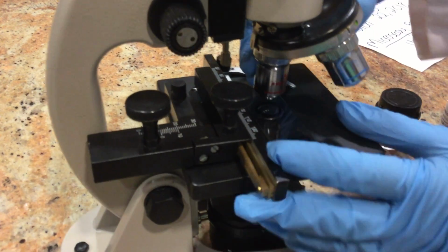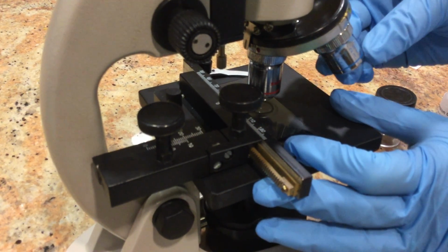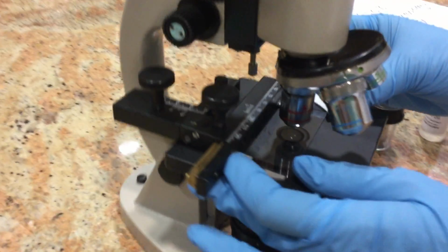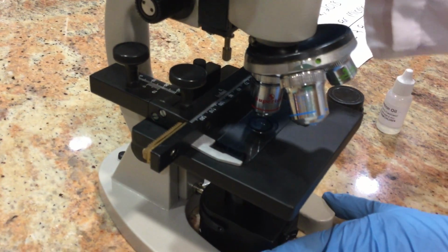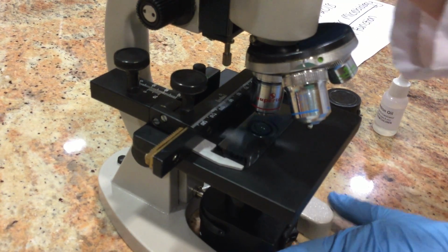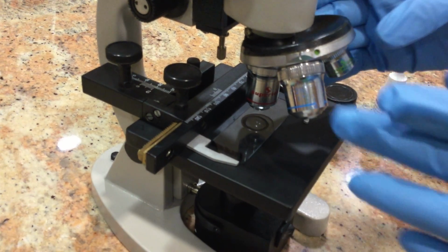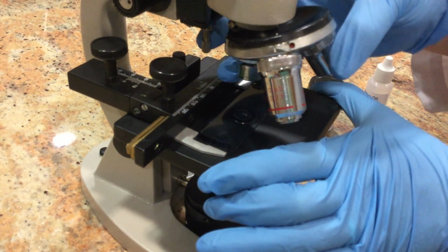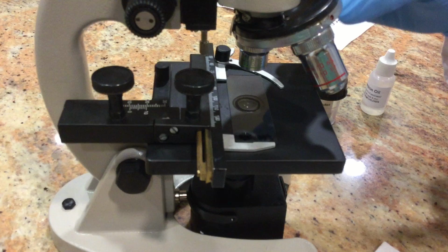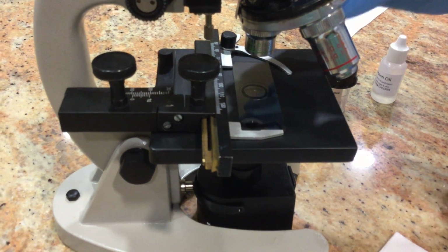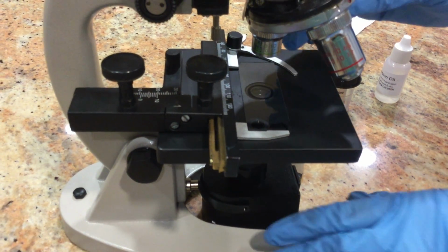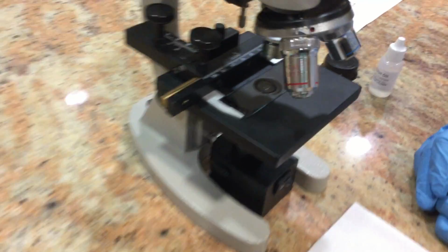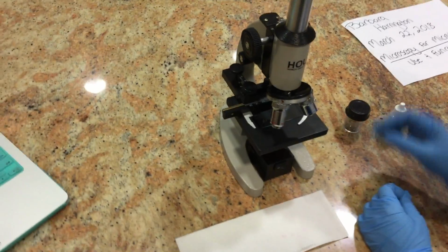This one right here is our 10 times zoom. So again, you just take 15 times 10. That is 150 if we would look at a total magnification of 150 viewing through this objective lens. And then this lens right here is 40 times. So again, 40 times 15, that will be 600 is our total magnification.